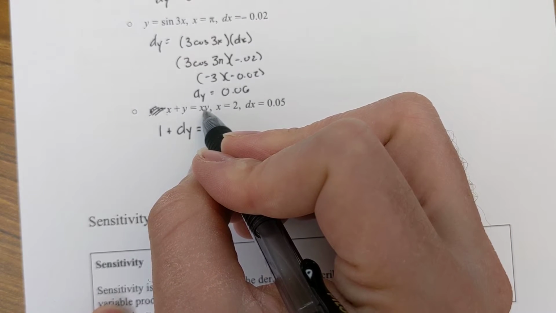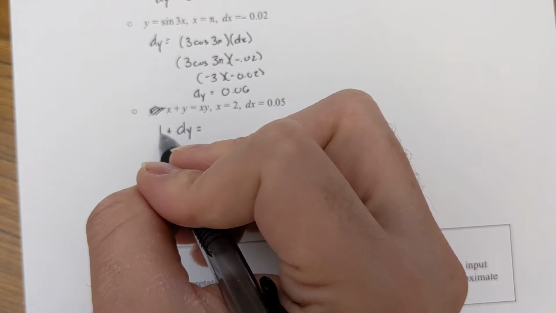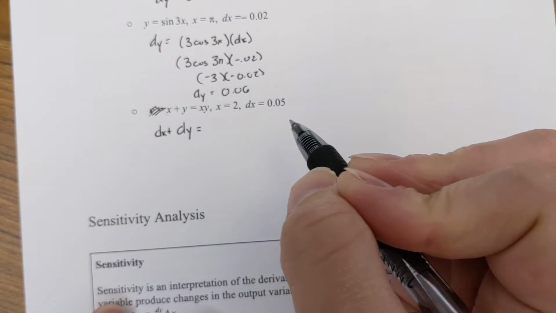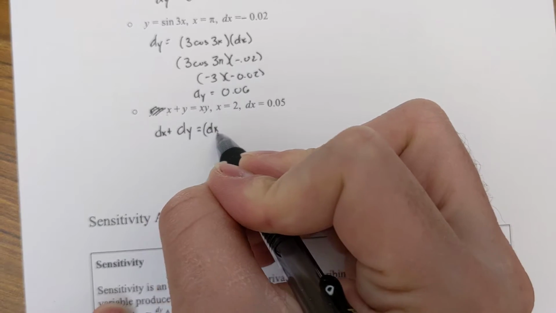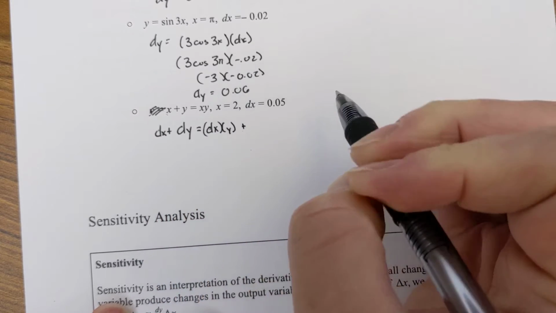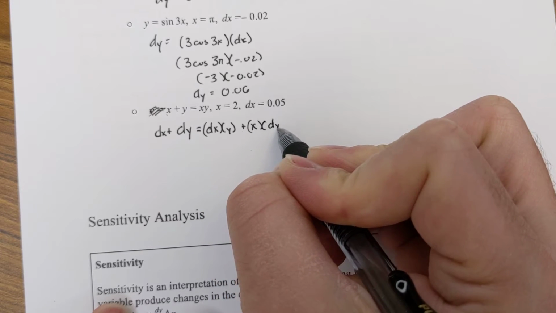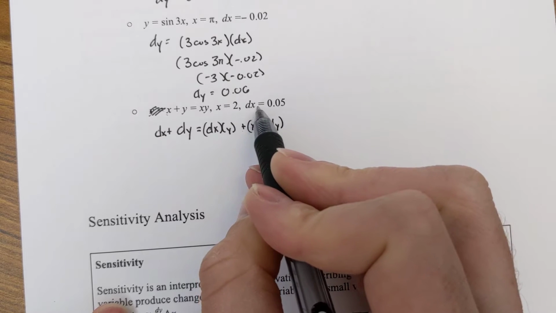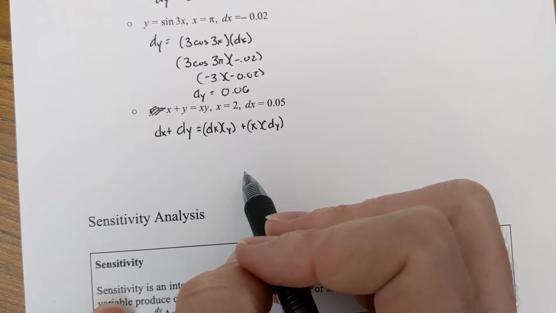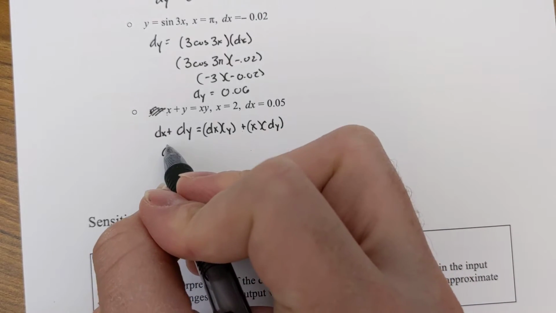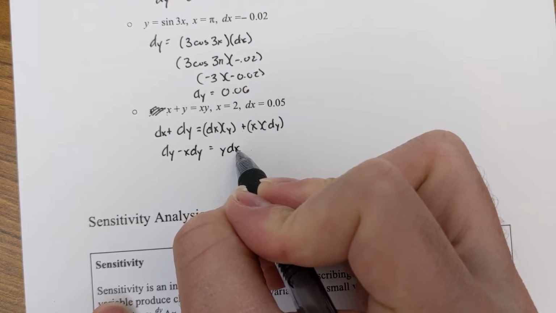So what's going to happen here is, oh no, sorry, we're not doing that, we're leaving these in terms of dx. So this is going to be dx times y plus x times dy. Because we know a dx value, we have to leave our x in terms of dx's. So everybody with the dy comes left, so this is dy minus x dy equals y dx plus dx.